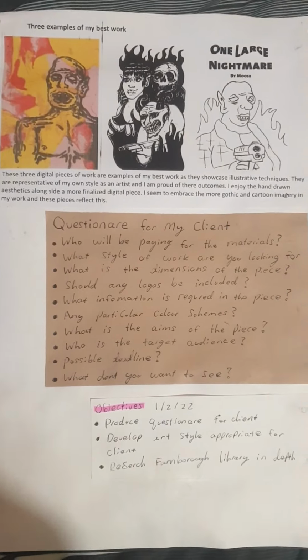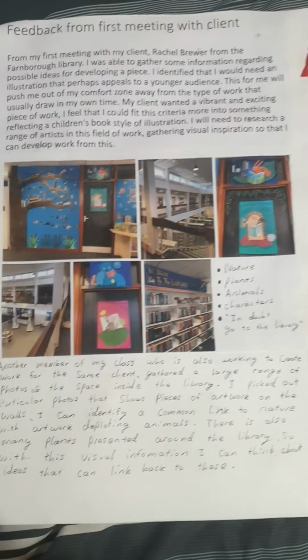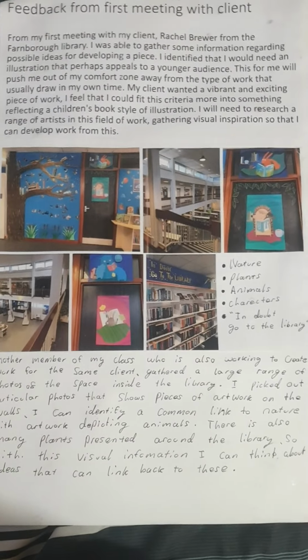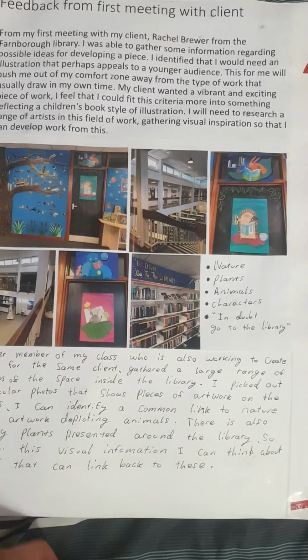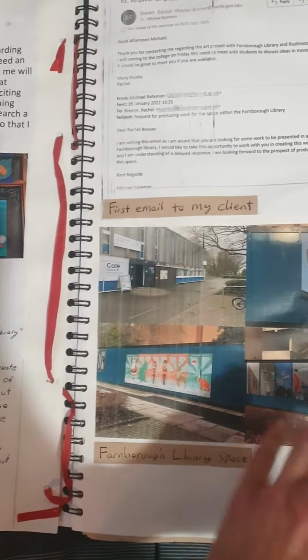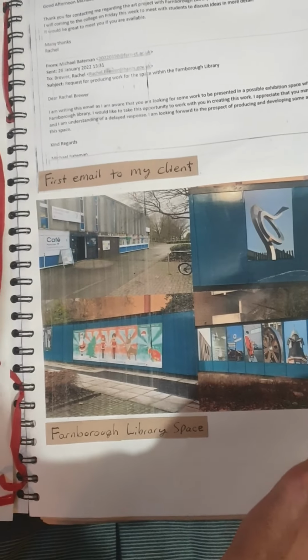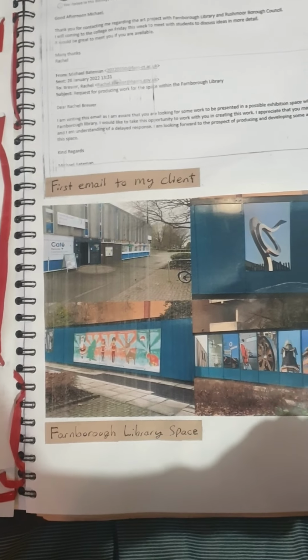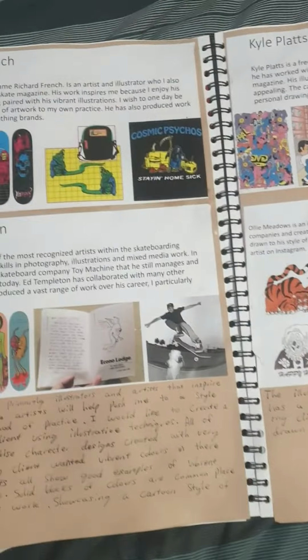It's illustrative work. Questionnaire for my client, and my client was a person who works at the Farnborough Library, and I had to create some boards to promote the library. Some feedback from the initial meeting, and throughout I tried to include the email correspondence with my client and replies, and some photos of the area that my work would be presented in.